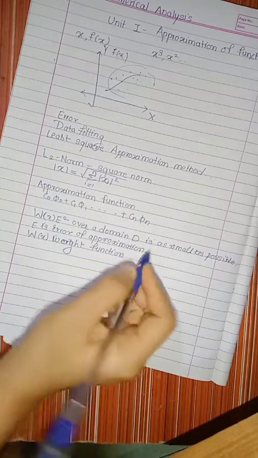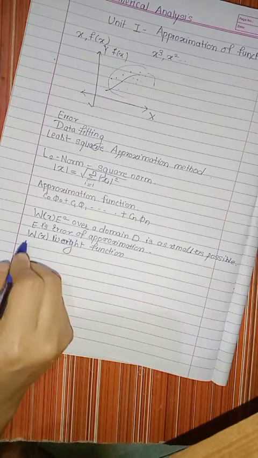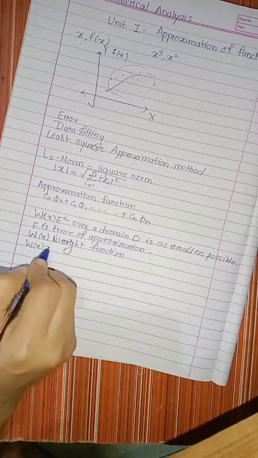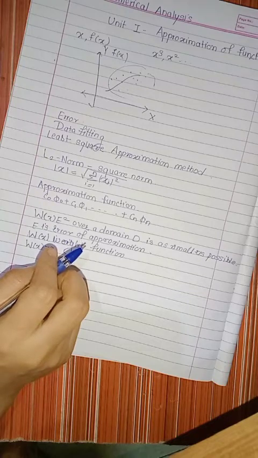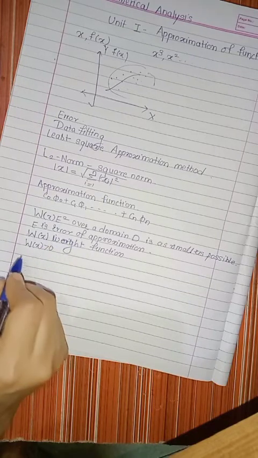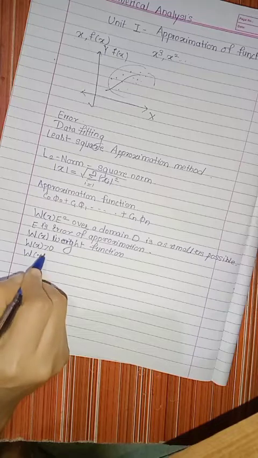Okay, so W of x is a weight function. It is always greater than 0. If it is given in your problem, then you have to consider that weight. Otherwise, you have to consider W of x to be 1.